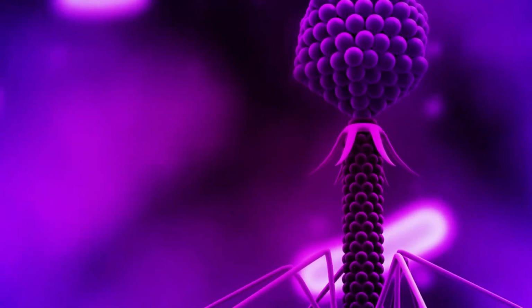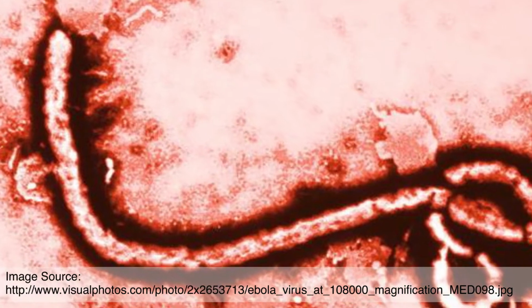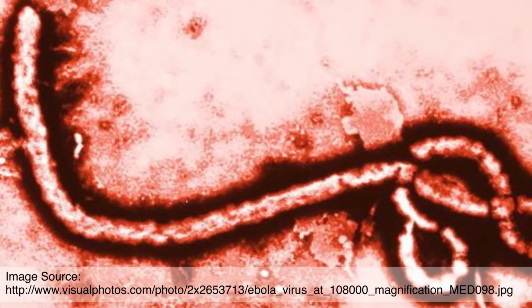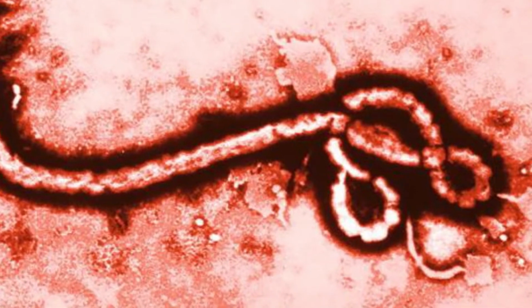For years, this frightening disease has been on the radar of the global health community. We know it's bad news, but what exactly is Ebola? What should we know about the pathogen, and why should we be concerned? There are 4 variants of the Ebola virus: Zaire, Sudan, Côte d'Ivoire, and Reston. Ebola is part of the Filoviridae family, which is characterized by thread-like filamentous structures.